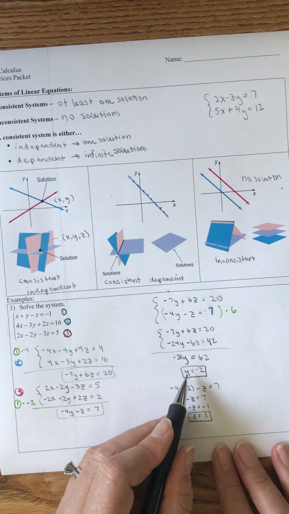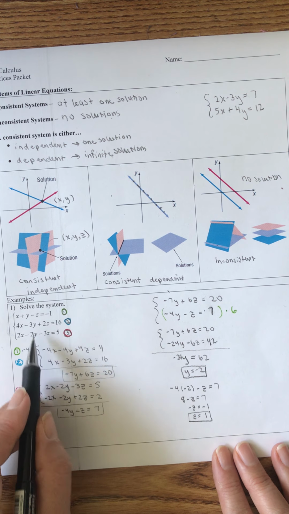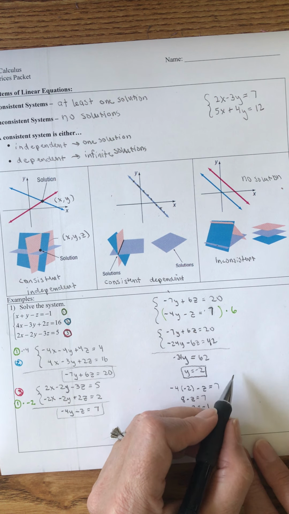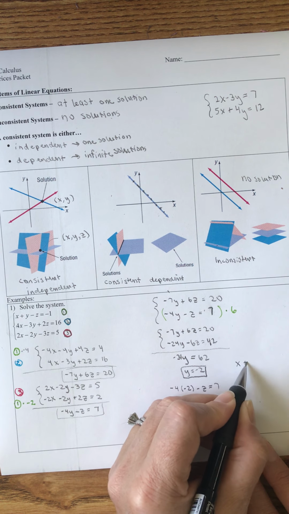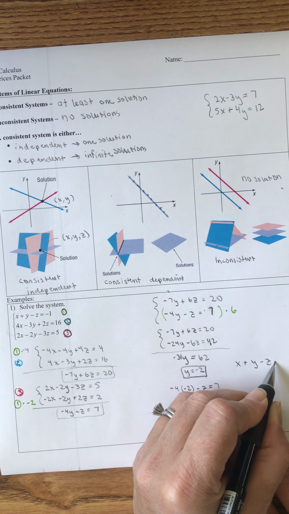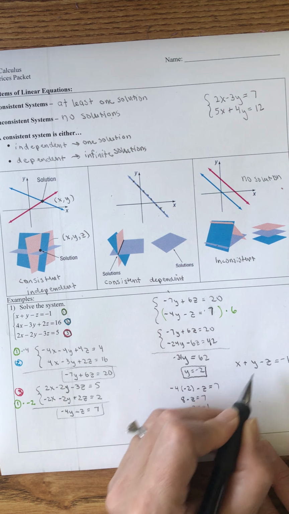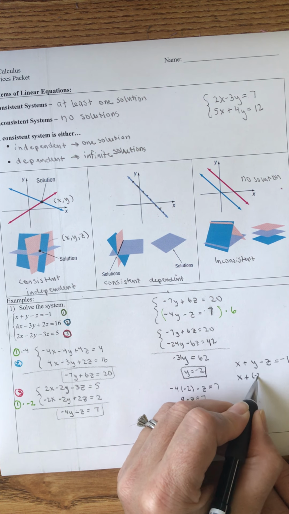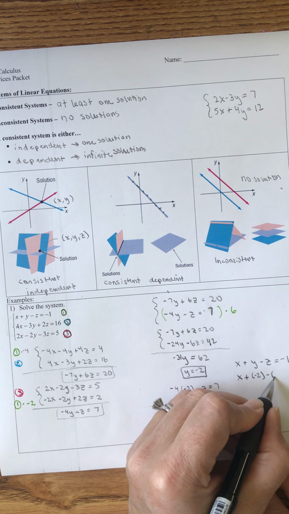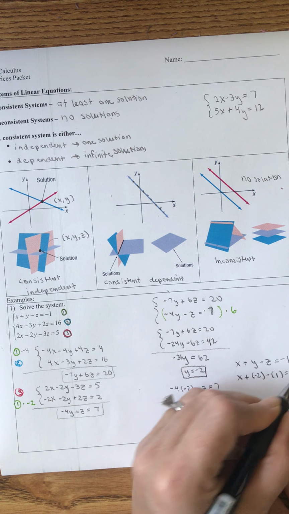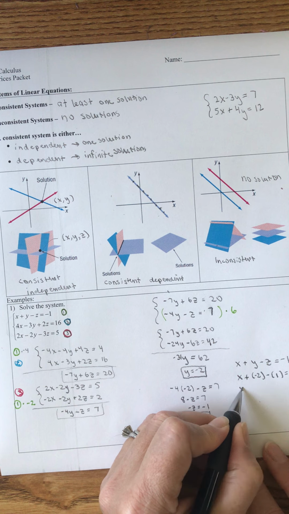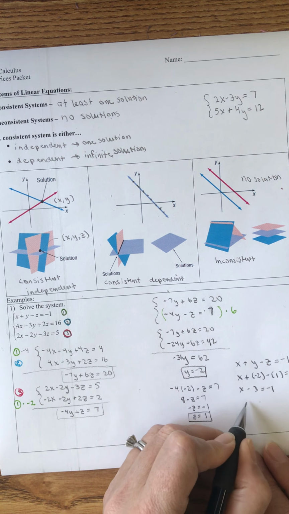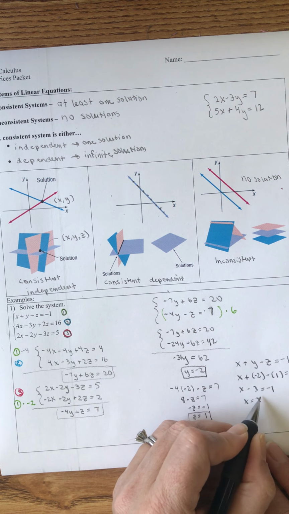And then now that I know y and z, I can use any of the original equations to solve for x. So I'll take the first one, x plus y minus z equals negative 1. And I don't know the x, but I know that the y is negative 2 and the z is 1. And so I get x minus 3 equals negative 1, so x equals 2.